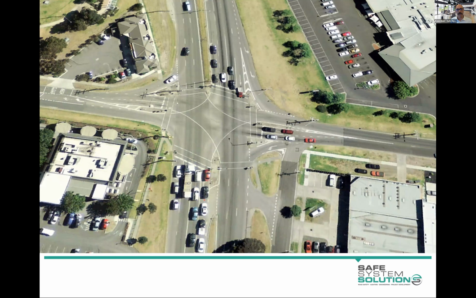Here's an intersection. It obviously exists because we've got an aerial image of it. And this intersection has quite a crash history. But interestingly, when you analyze the crash history of this intersection, don't write this into the chat yet, because we've got a poll that will come up and you'll be able to use it. But let me explain it first. So don't write it in the chat.